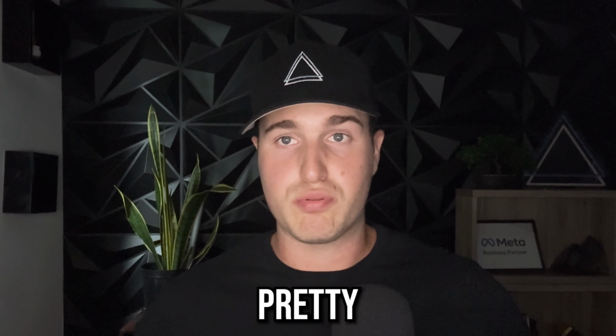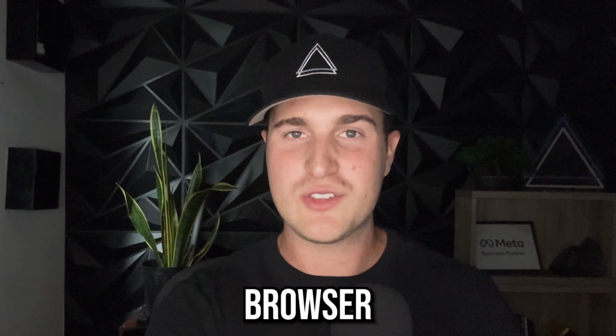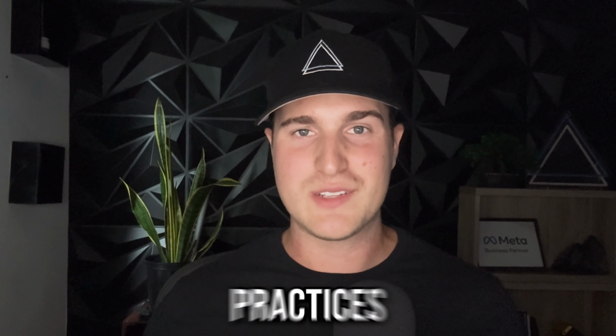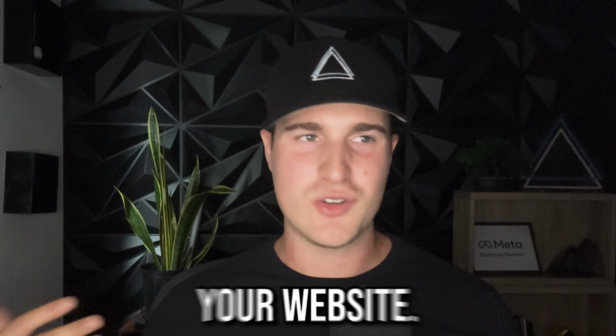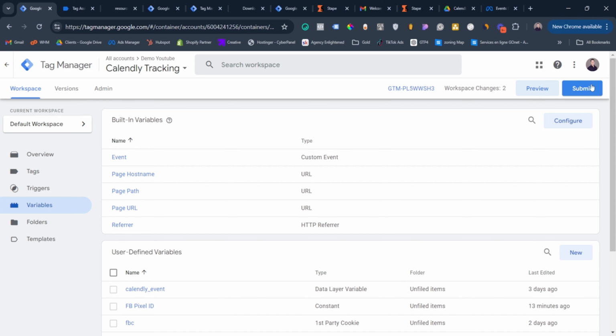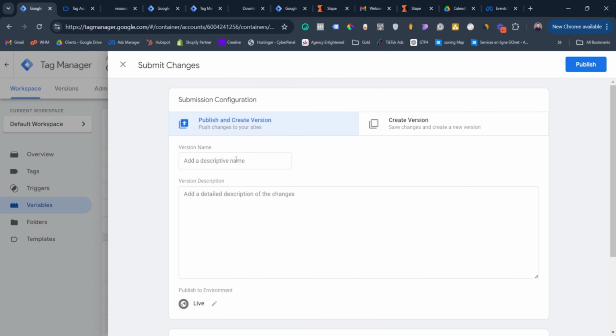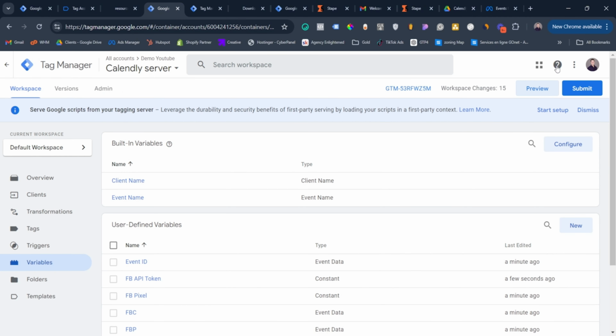And guys, that's pretty much it. So now we're doing both browser and server tracking. We're following best practices, and we're doing that with Calendly, that is an iframe on your website. So it's a really, really cool setup. Don't forget that you want to publish both the web and the server container. So just go ahead and click submit. You can give it a name if you want and hit publish at the top right. And then you want to do the same thing with the server container. If not, that setup won't be deployed.